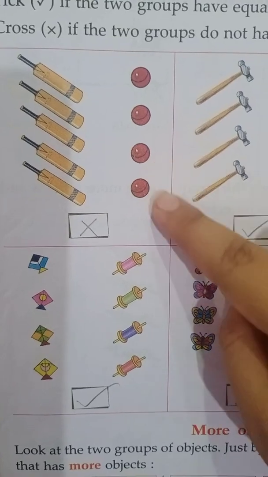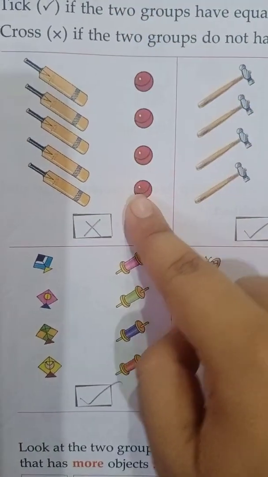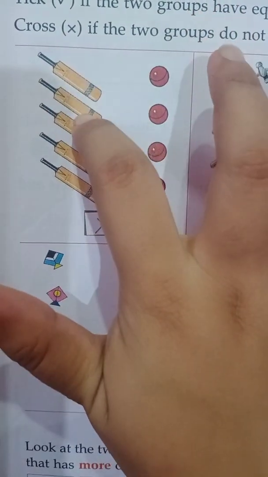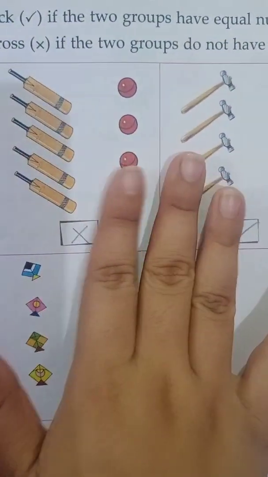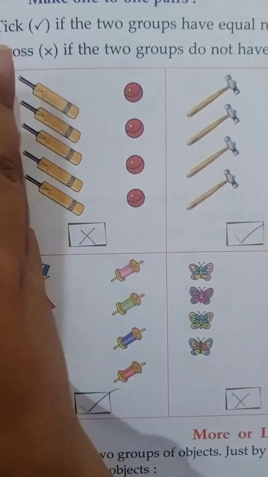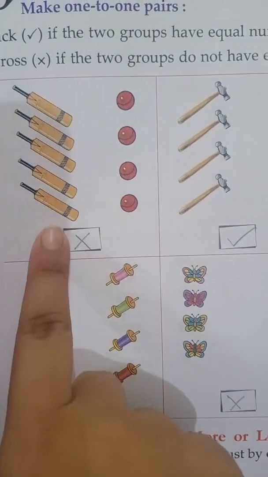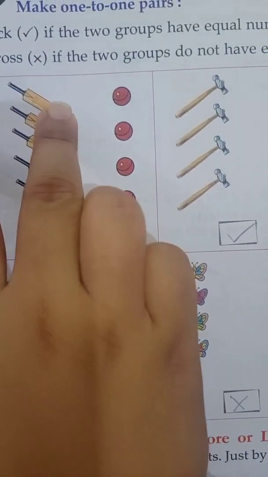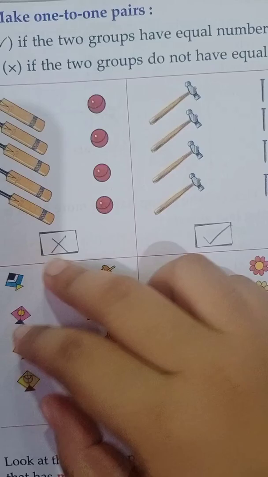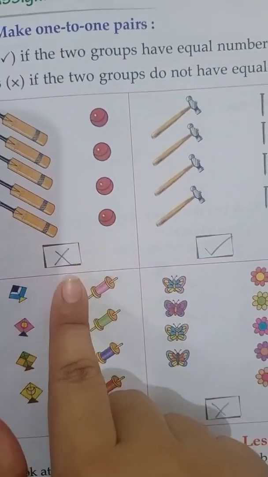Okay, let's move on now. See, the first picture you all can see here, I guess. Here, how many balls are there? See, 1, 2, 3, 4. There are 4 balls only. And here we are getting 1, 2, 3, 4, 5. So 5 and 4, that means it's not equal. Here we are getting 5 and we are getting 4. That means it's a cross. If here we also have 4 bats, then it will be a tick. But since it is not, it will be a cross.